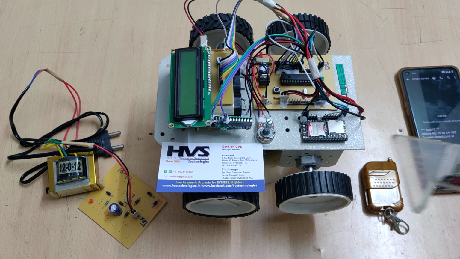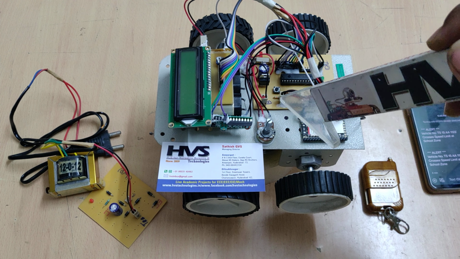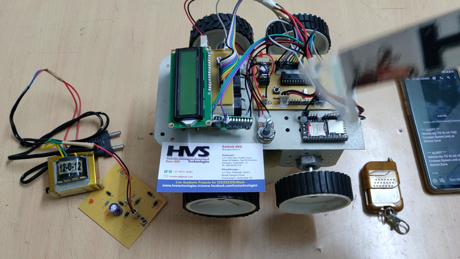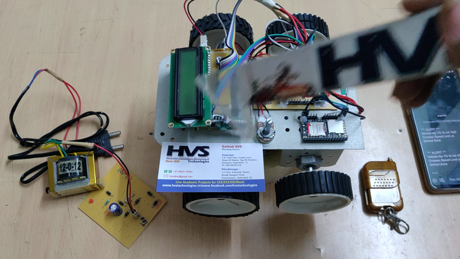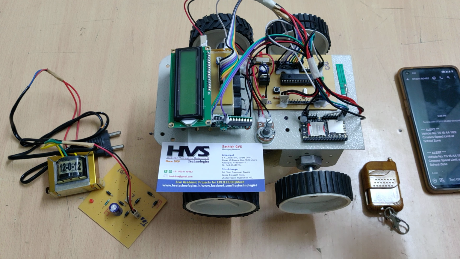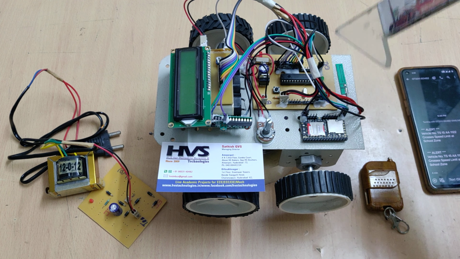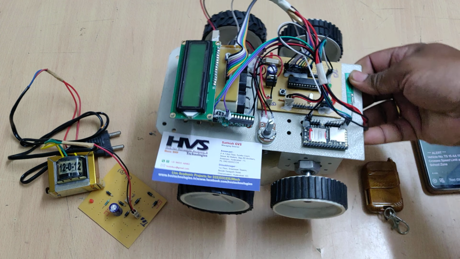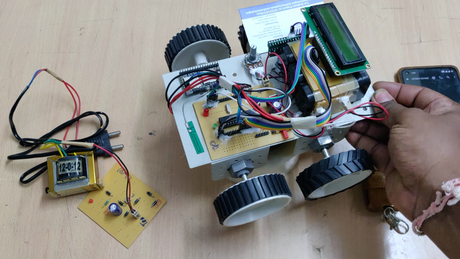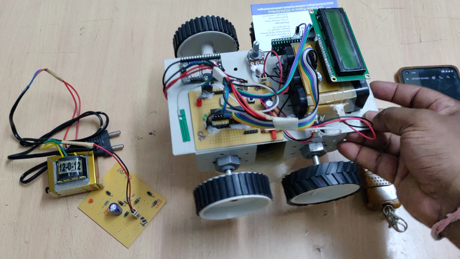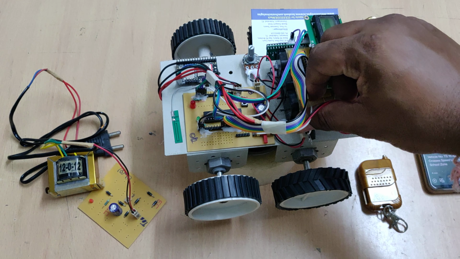Here we interface this potentiometer at A0 for increasing and decreasing the set speed, and a GSM module at B0, B1, and the LCD at pins B2 to B7, and the C2 pin is connected to the MOSFET driver for vehicle speed regulation purpose. Here we are using the IRF 540 MOSFET driver to regulate the speed of the DC motors.